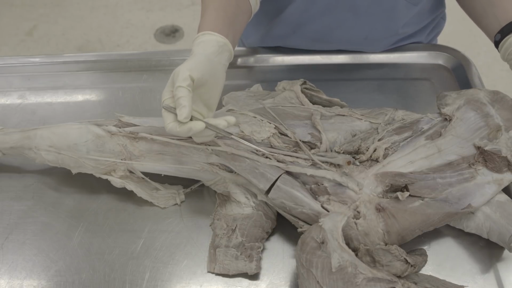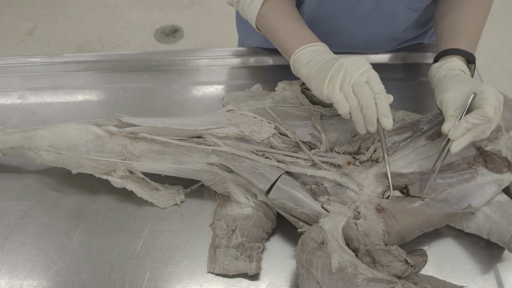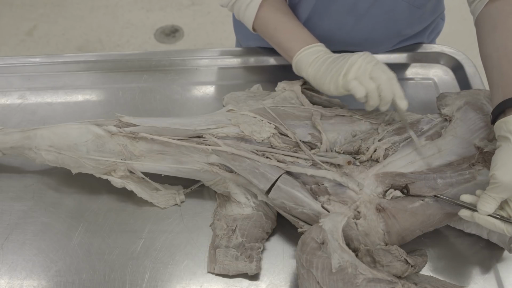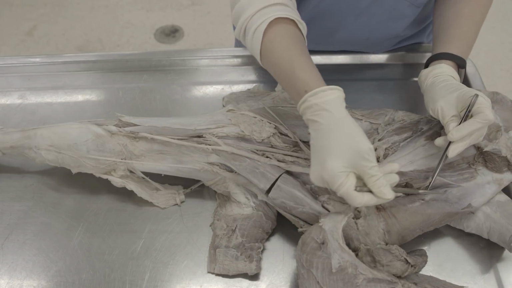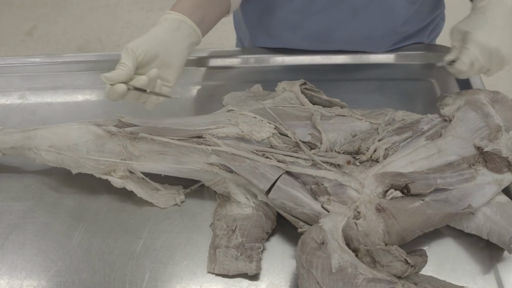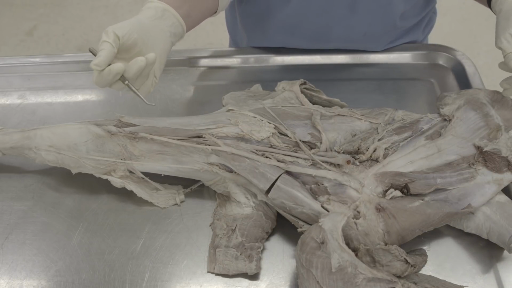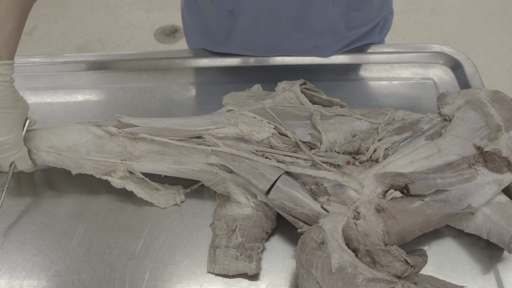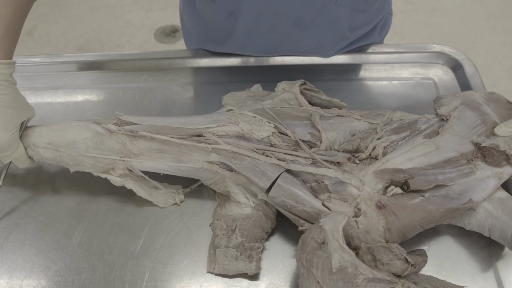All right, on this view we can also see the supraspinatus muscle. Here was the subscapularis muscle, and on this cranial edge we see the supraspinatus overlapping from the cranial side. We will turn the specimen over and take a look at some of the muscles on the other side, on the lateral side. So I'm going to flip this over.